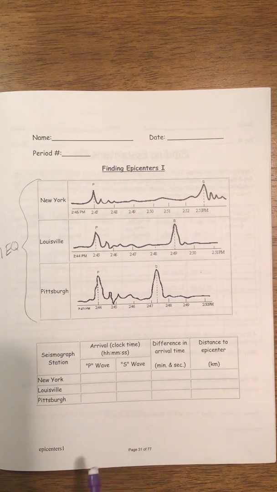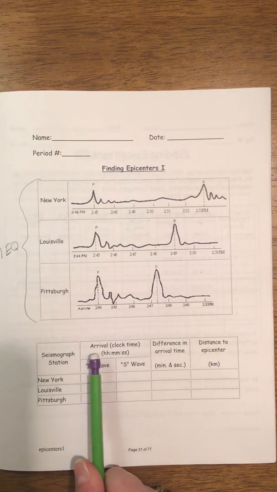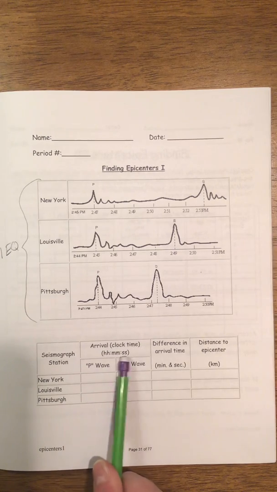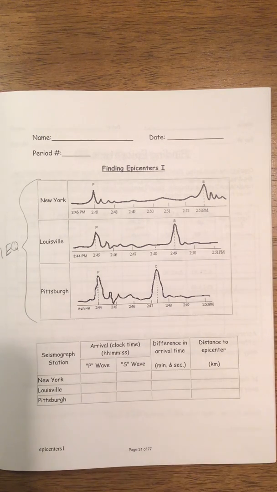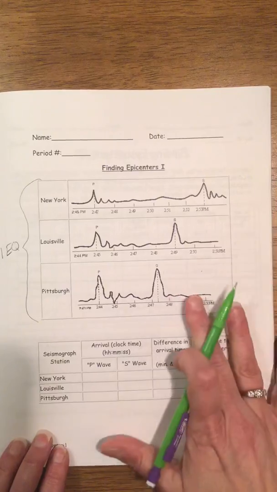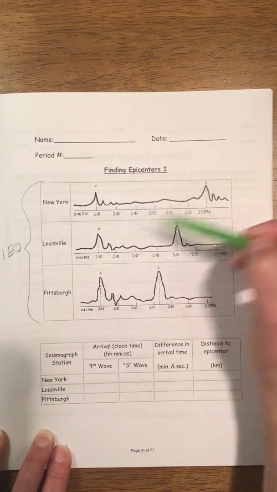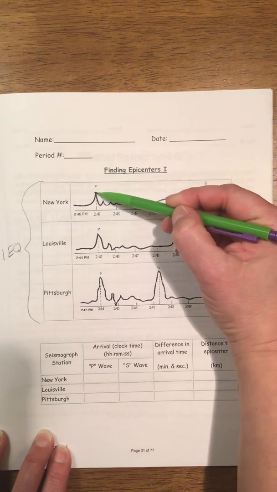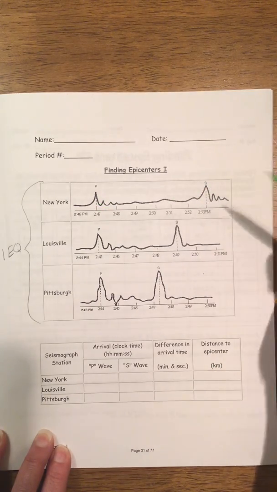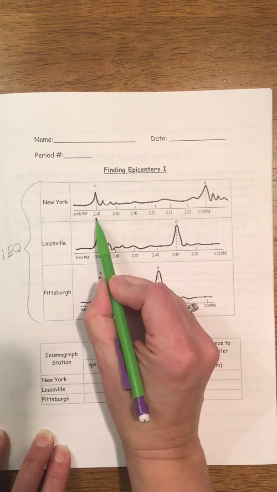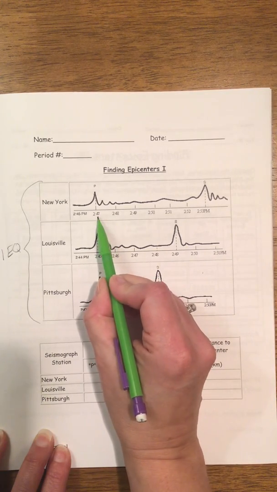All right. So what we first have to do is get the arrival or clock times in hours, minutes, and seconds of the P wave and S wave at each station. So we're starting easy. We're starting baby steps. Here they labeled the P wave arrival and the S wave arrival at each station, and we draw lines straight down when they arrive. And remember that these are minutes. So this is 2:47:00.